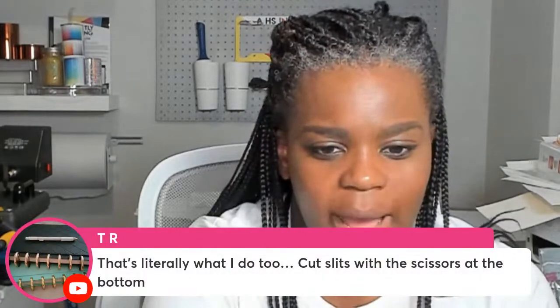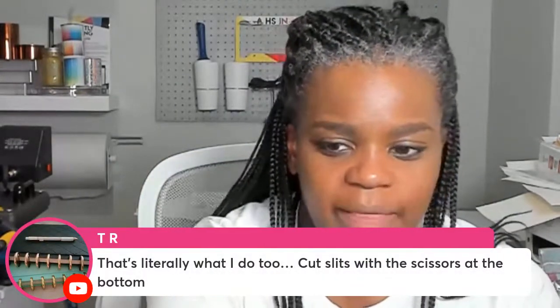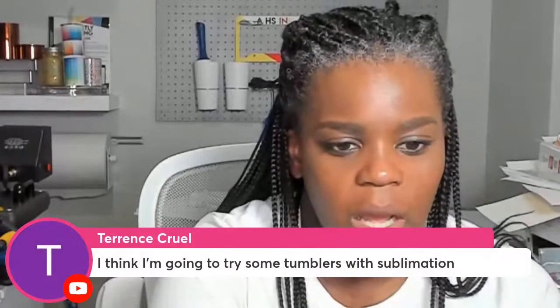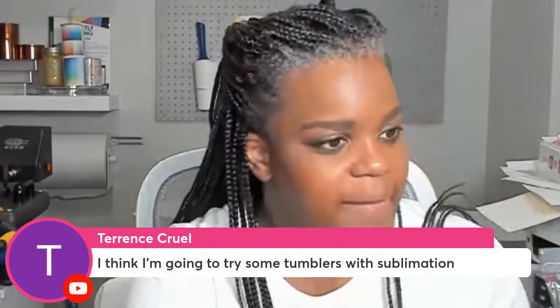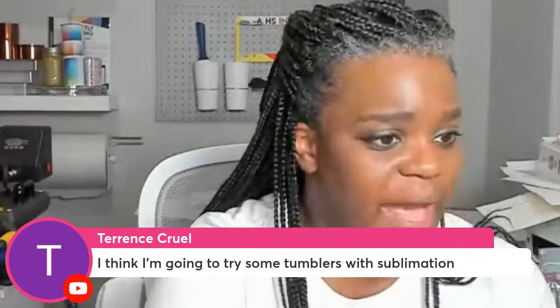That's literally what I do too. Cut slits with scissors at the bottom. I buy some tumblers with sublimation. Yay. Do I work with HTV as well?